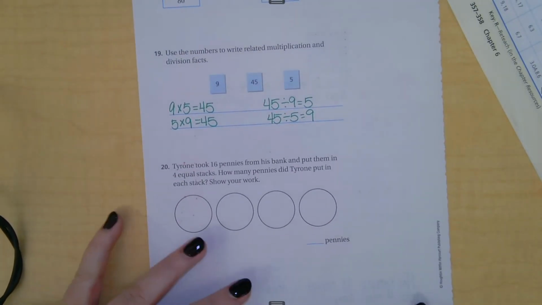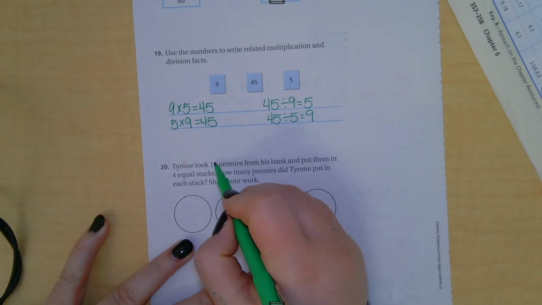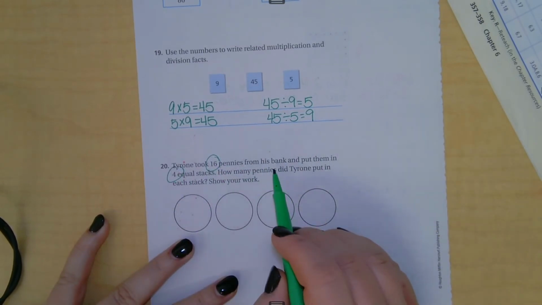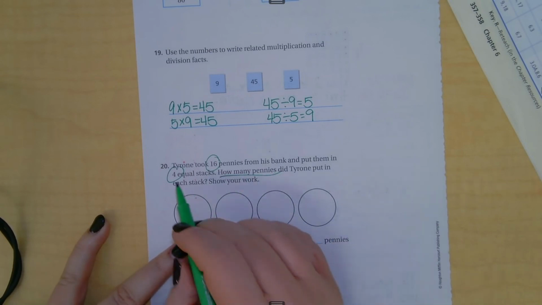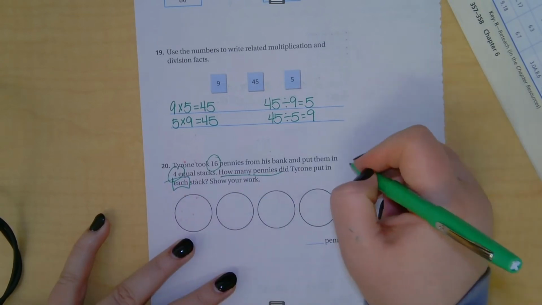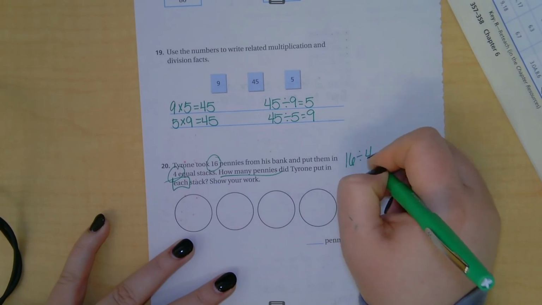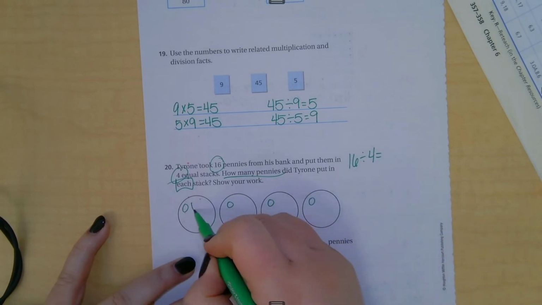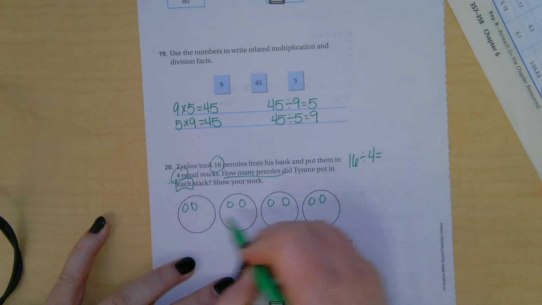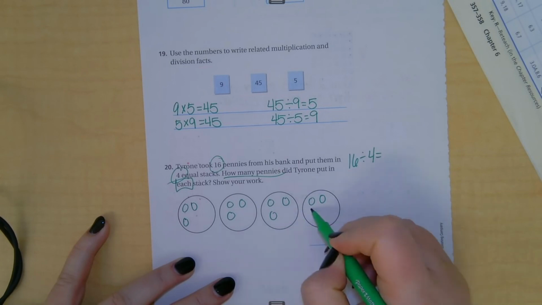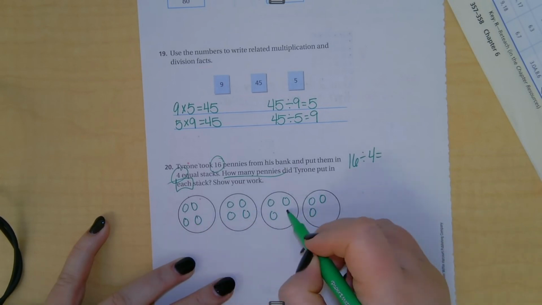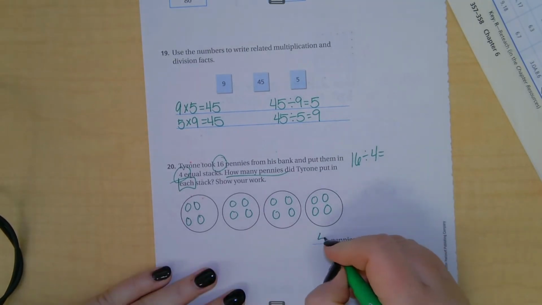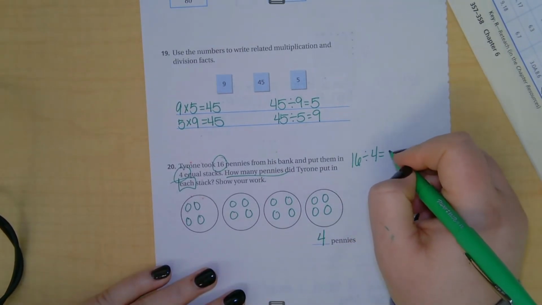Last question, friends. Tyrone took 16 pennies from his bank and put them in 4 equal stacks. How many pennies did Tyrone put in each stack? Show your work. So he had 16 pennies, divided them into 4. Here we go. 1, 2, 3, 4, 5, 6, 7, 8, 9, 10, 11, 12, 13, 14, 15, 16. How many pennies went in each stack? 4 pennies. Because 16 divided by 4 is 4.